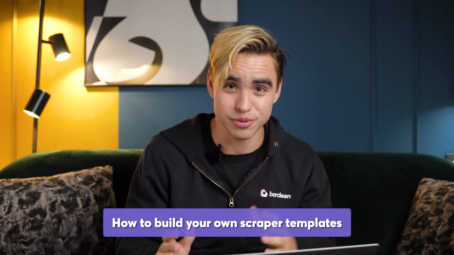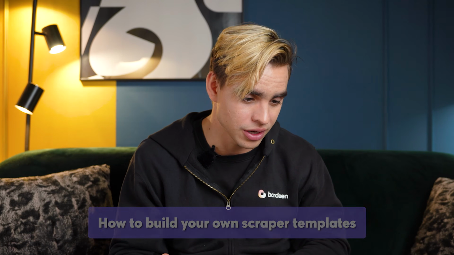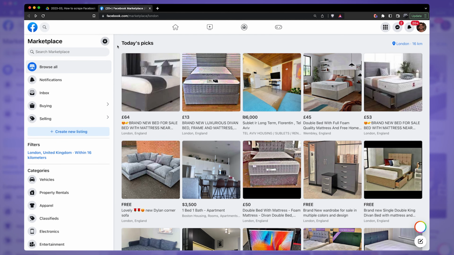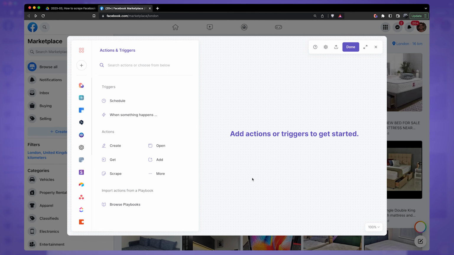And finally, here comes a bonus. I want to show you how you can build your very own scraper templates to extract information from any website or from Facebook. Here I am on Facebook Marketplace page, which can be super handy, and I'm going to build my scraper template. I'm going to open Bardeen and I'm going to create a new playbook. Let's click on that button.